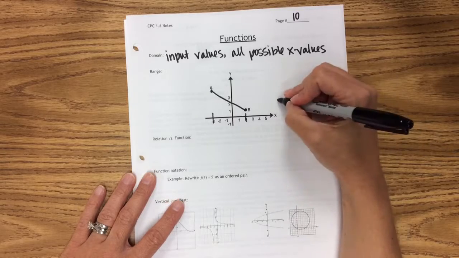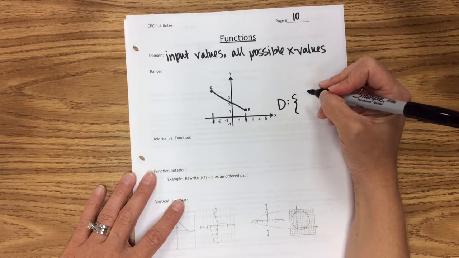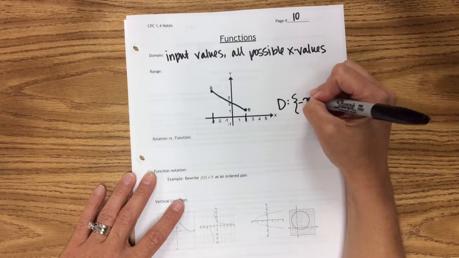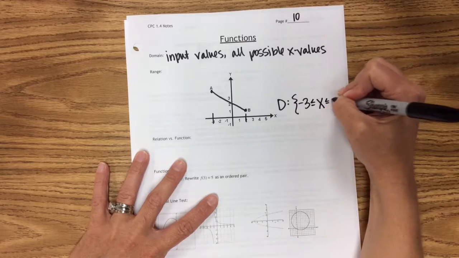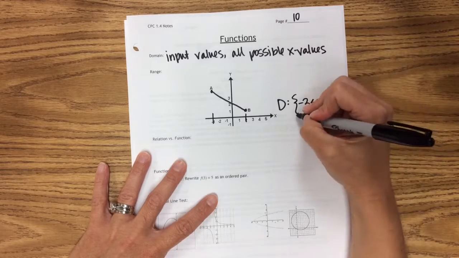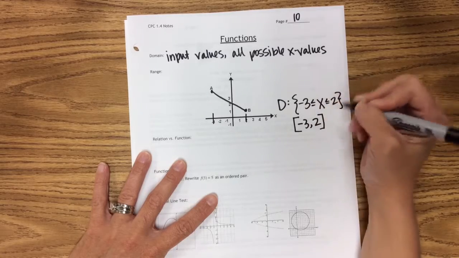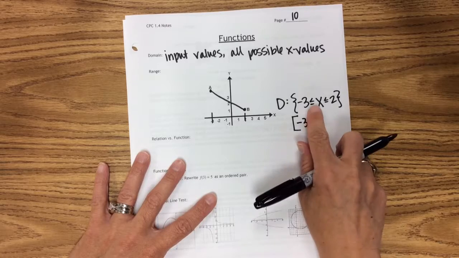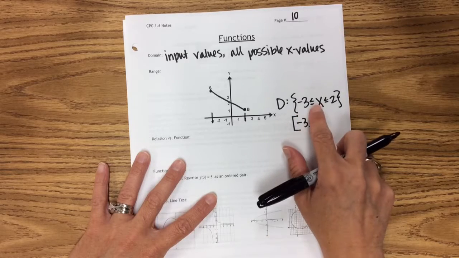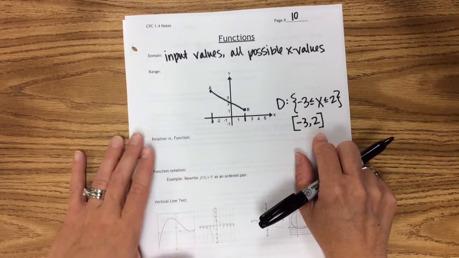There's a couple different ways to write that. I'm going to write D for domain. First is this kind of bracket notation. X is between -3 and 2. Another way you might see it is interval notation. And those are just either parentheses or brackets. Brackets would be if it's equal to, parentheses would be if it's just less than. And that's one way to write domain.